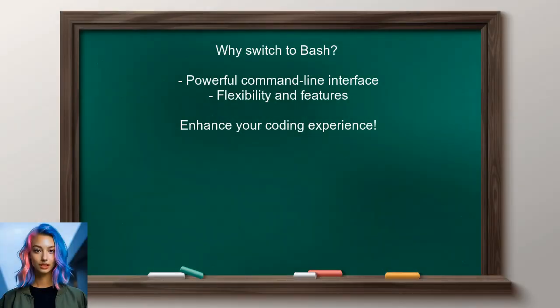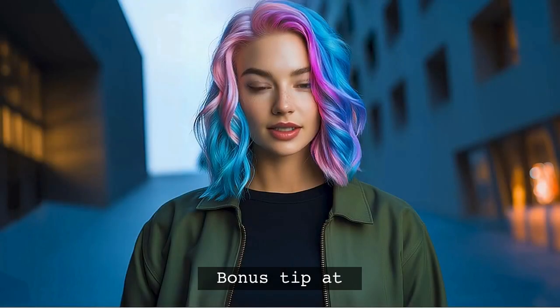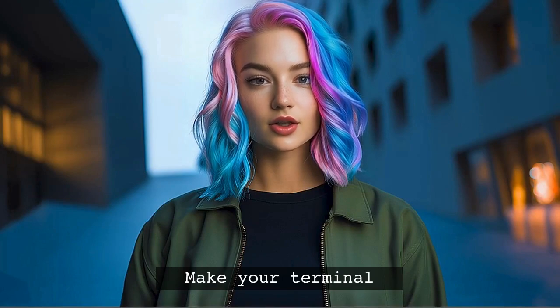So, why would you want to switch to Bash? Bash offers a powerful command line interface that many developers prefer for its flexibility and features. Understanding how to set it up will enhance your coding experience. And stick around. At the end of this video, I'll share a bonus tip that will make your terminal experience even better.